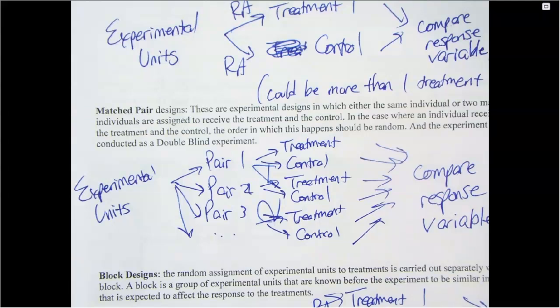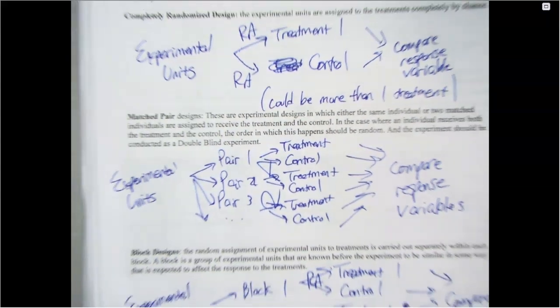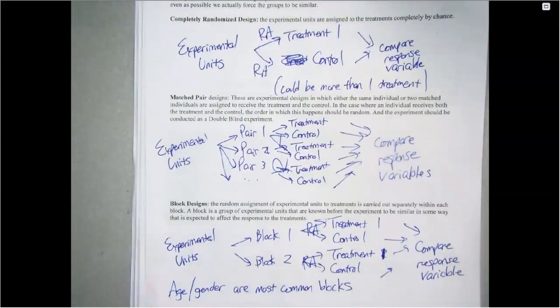Notice that matched pair and block are really the same thing. If I have 100 people and I block it into two groups, it'd be 50-50. If I pair it, it'd be 2-2-2-2. So it's just more groups. You have the same idea, it's just more groups.